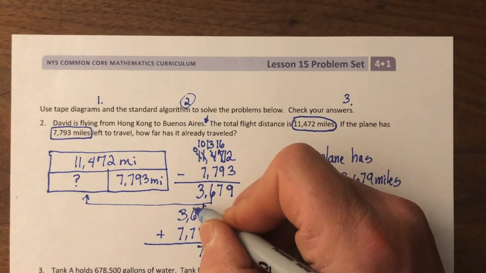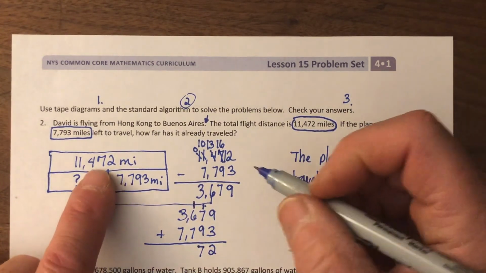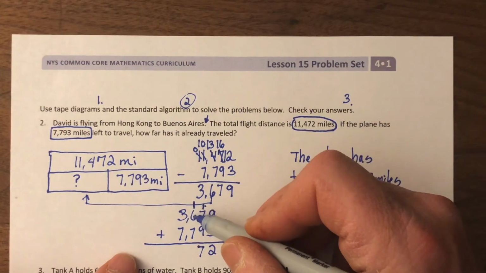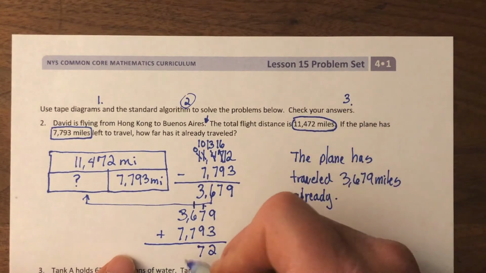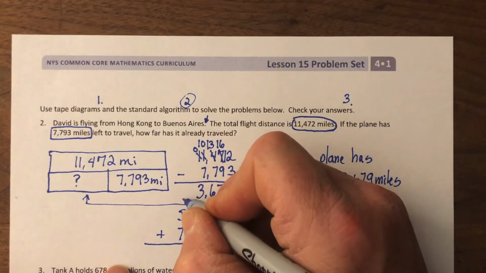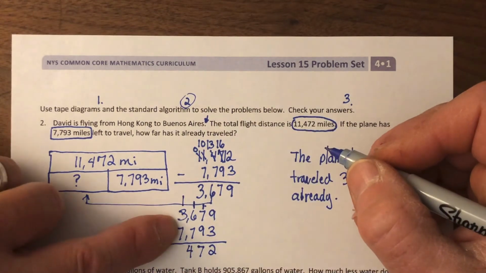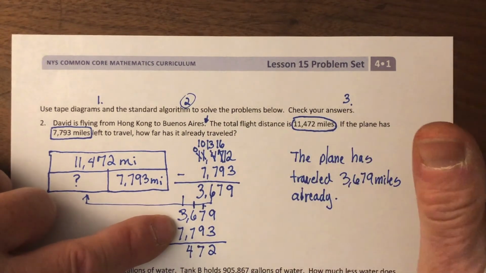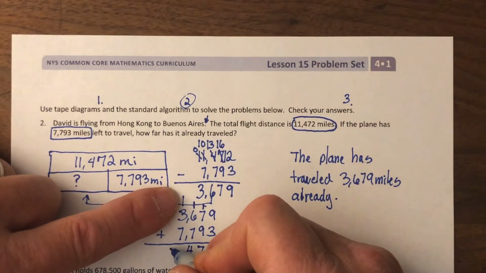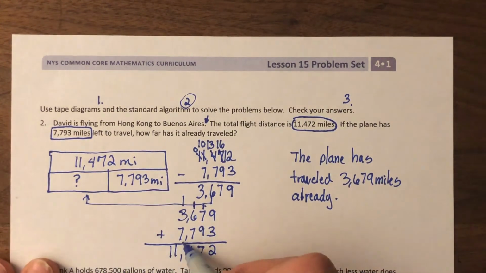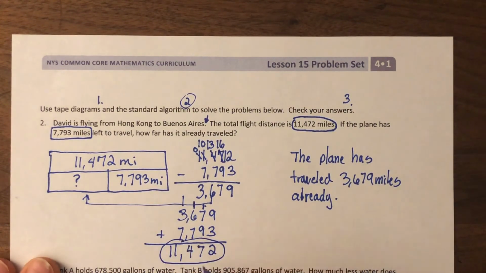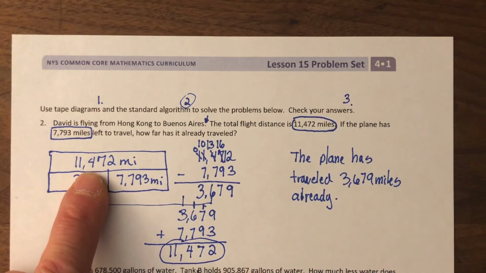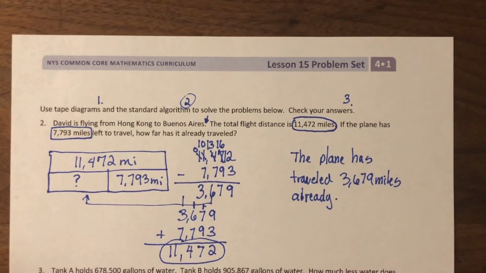Put down the 7, carry the 1. Looking good. 1 plus 6 is 7. 7 plus 7 is 14. Still looking good. Carry the 1. 3 and 7 are friends, so I just do that right off the bat. That's 10 plus 1 is 11. And look, 11,472. That matches 11,472. I am very confident that my answer is correct, okay?